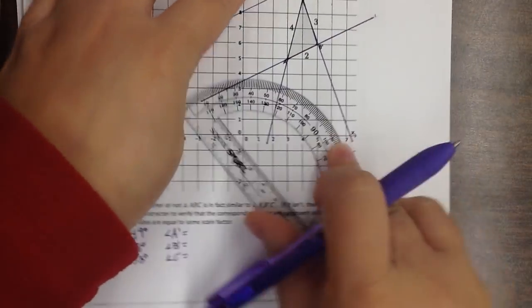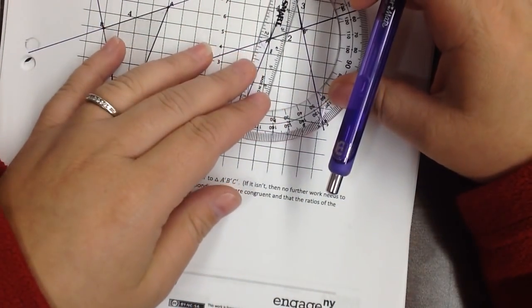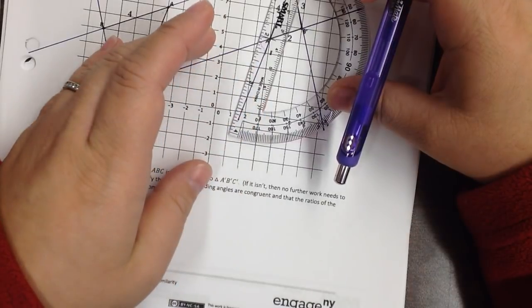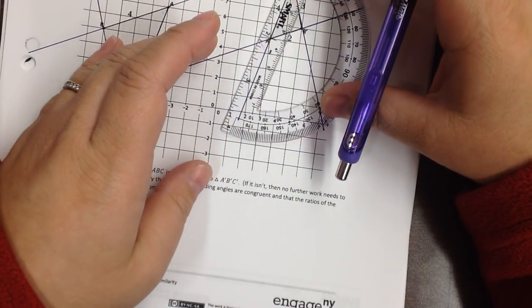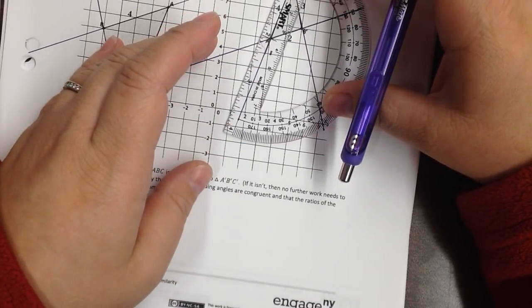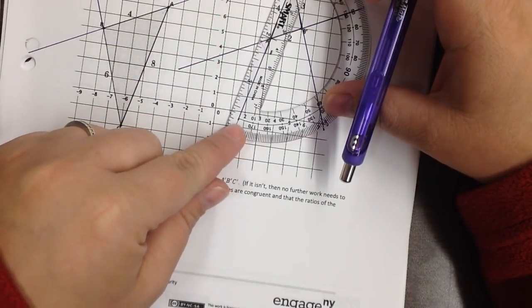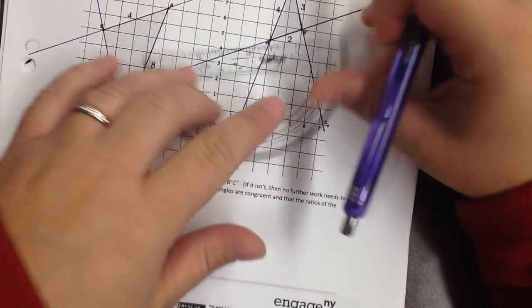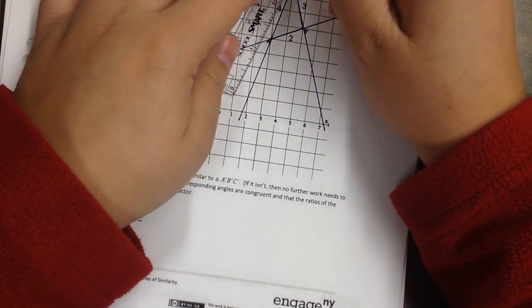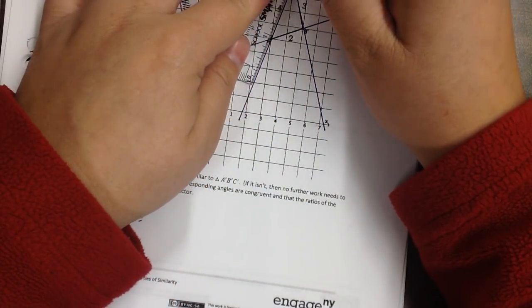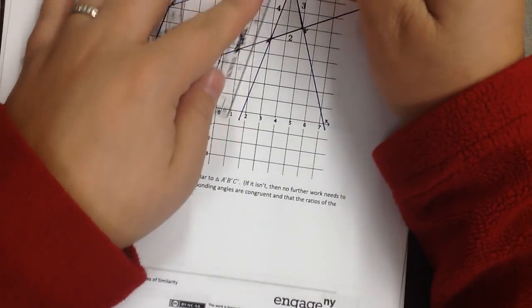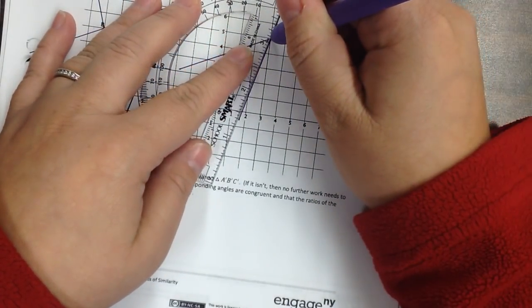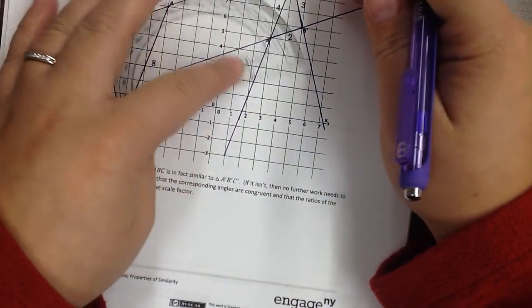Alright, so angle A, barely long enough to reach over here. I'm going to extend them further because I want to make sure that I have the correct measurements.